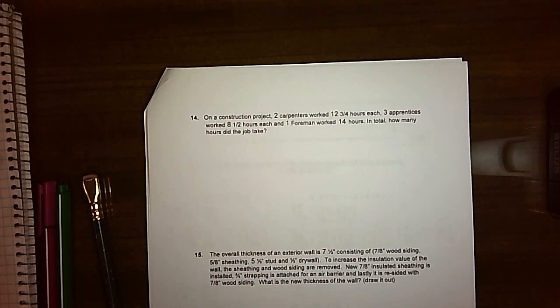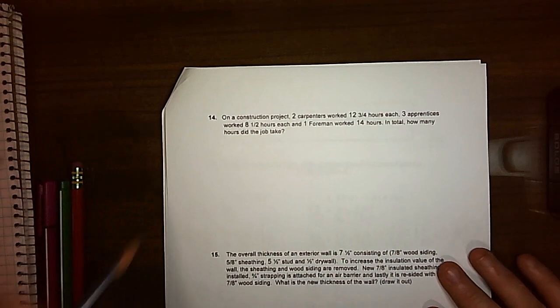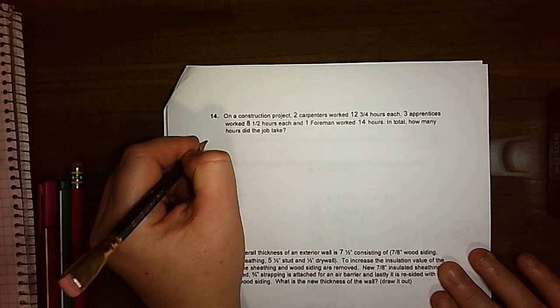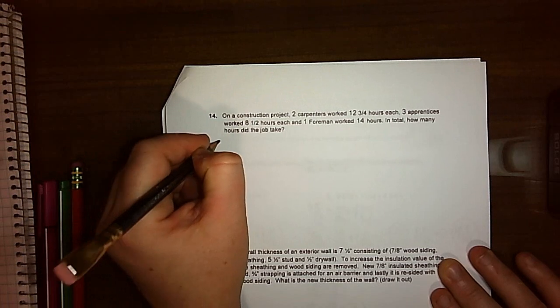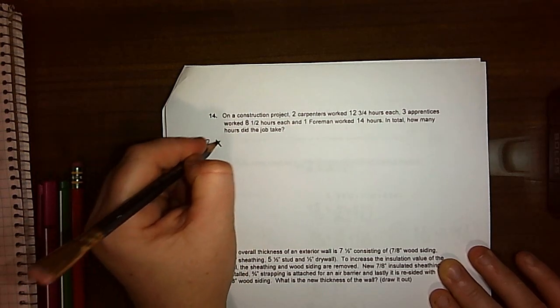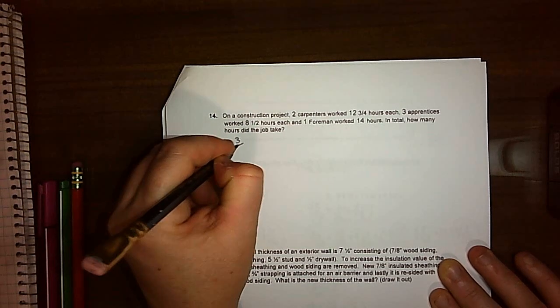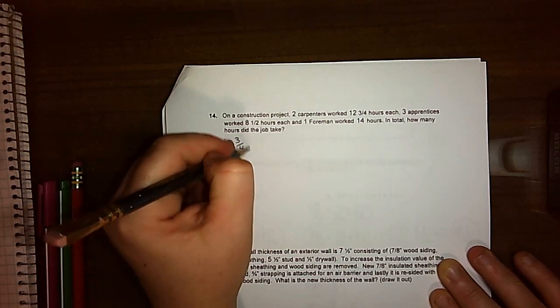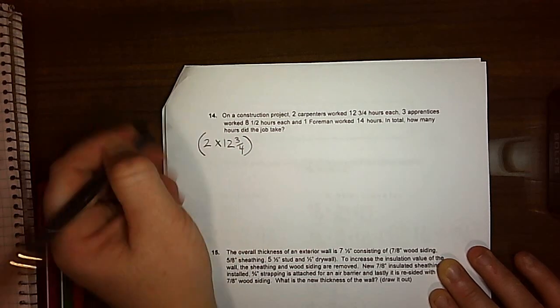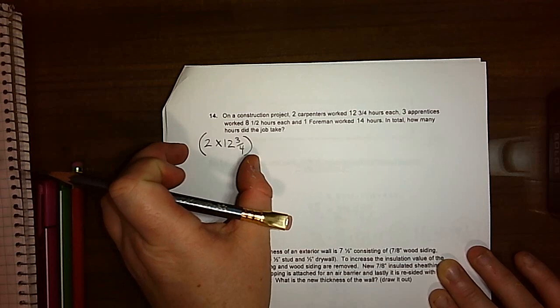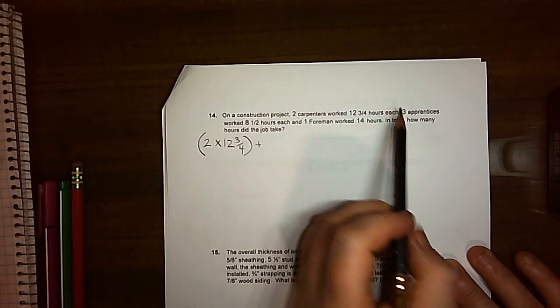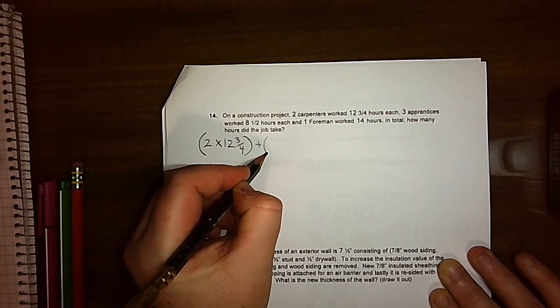In total, how many hours did the job take? So essentially this would be set up as 2 workers times 12 3/4 hours. I'm going to put that in a little bracket. That's one set of folks, right? Plus I need to think about these guys.